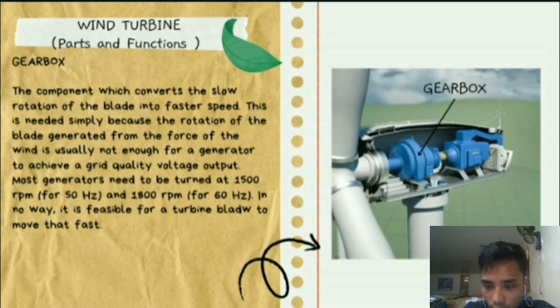Most generators need to be turned to 1,500 revolutions per minute, or tinatawag po natin 50 Hz po, and 1,800 revolutions per minute, or 60 Hz po. In no way it is feasible for a turbine blade to move that fast. So, paliwanag po natin ano po ba yung gearbox talaga. Sabi po dito, a gearbox is a mechanical component that plays a crucial role in the turbine's power generation process.